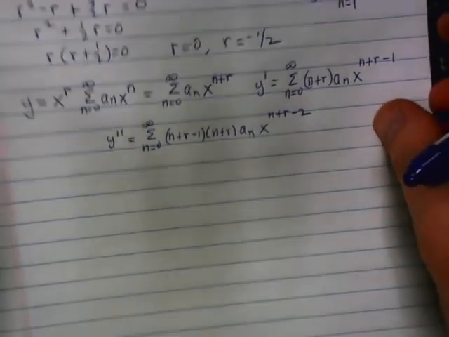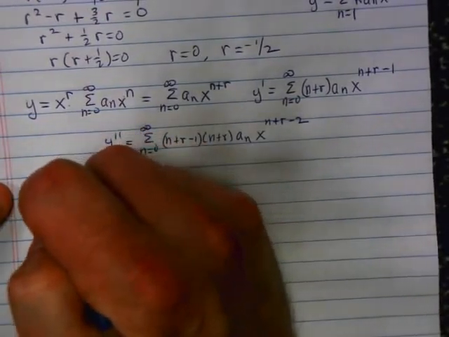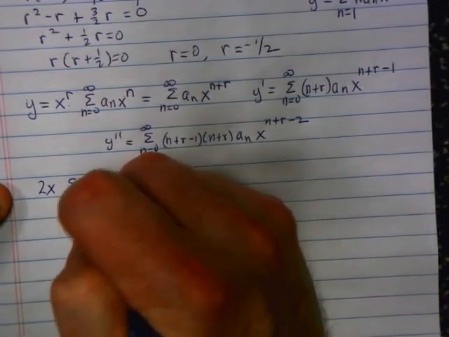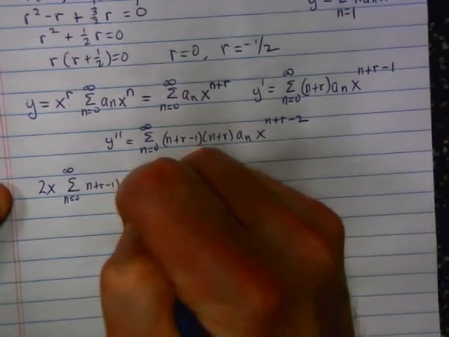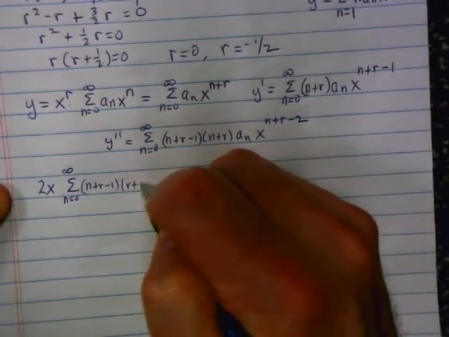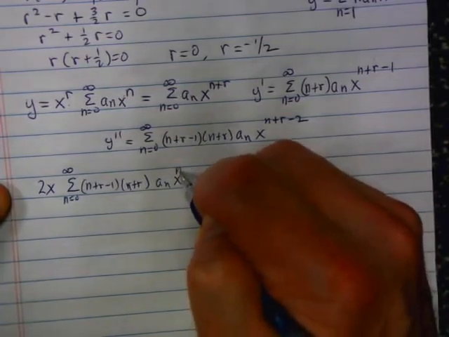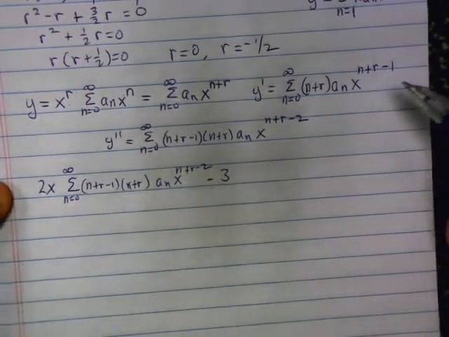Now I'm going to plug in. So I have 2x times my second derivative. So 2x times the sum from n equals 0 to infinity, n plus r minus 1, n plus r, a sub n, x to the n plus r minus 2. Minus 3 times my first derivative.